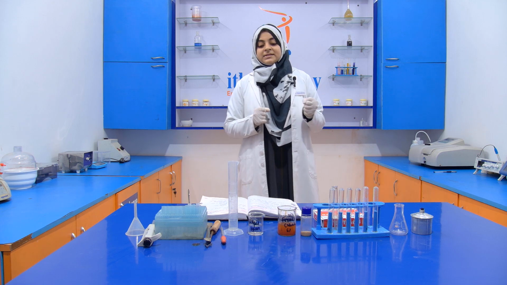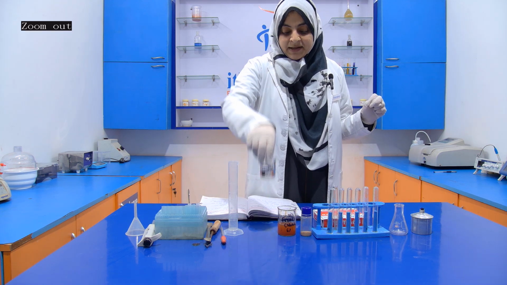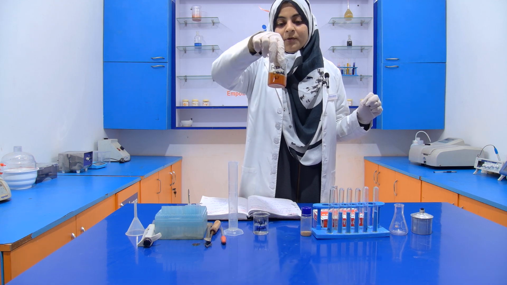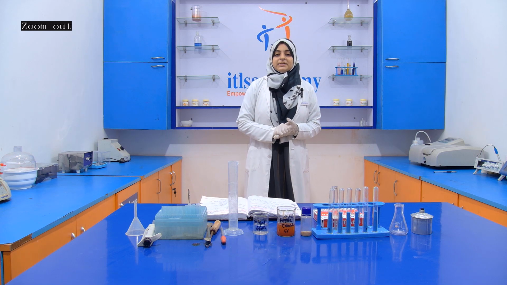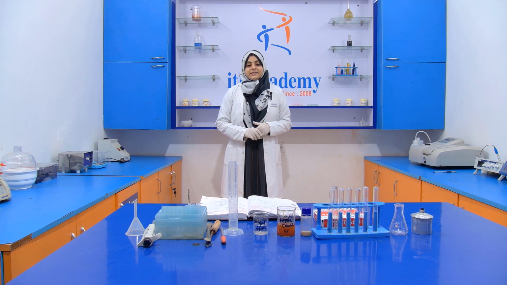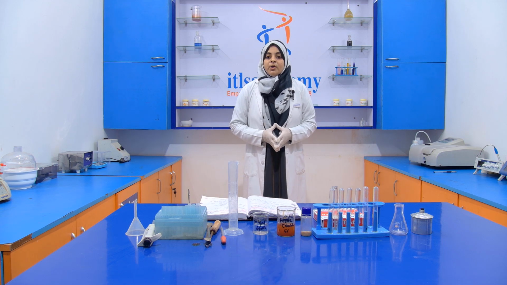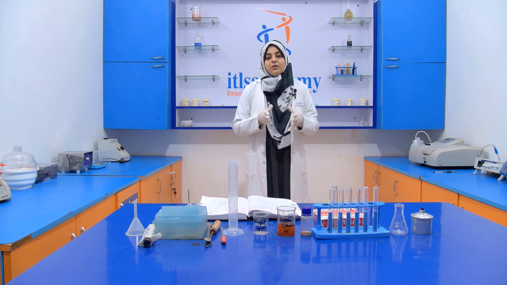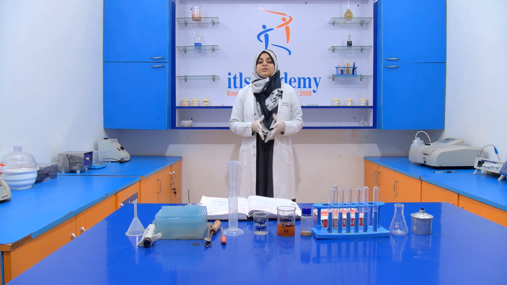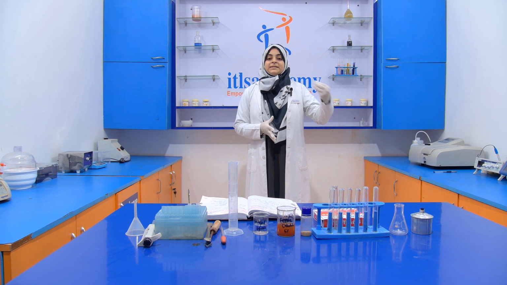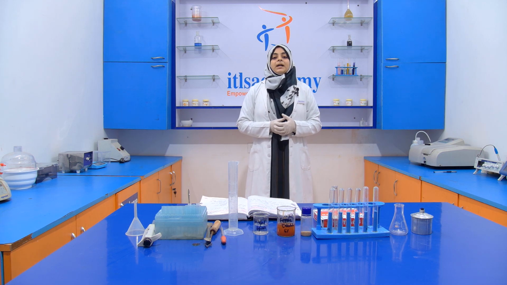For performing this experiment, we require two chemicals. One is rectified spirit and another one is ferric chloride 6%. For the preparation of ferric chloride 6%, we require 6 gram of ferric chloride dissolved into 100 ml of distilled water. You take 6 gram of ferric chloride and first dissolve it into 50 ml of distilled water.